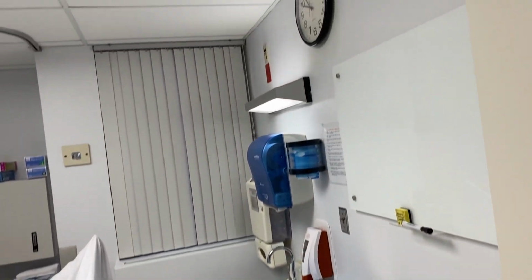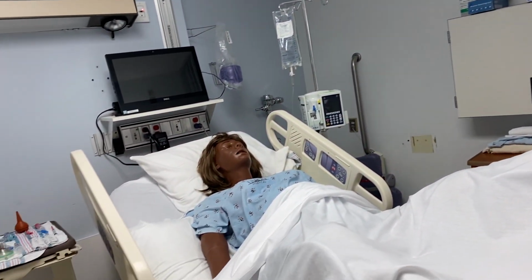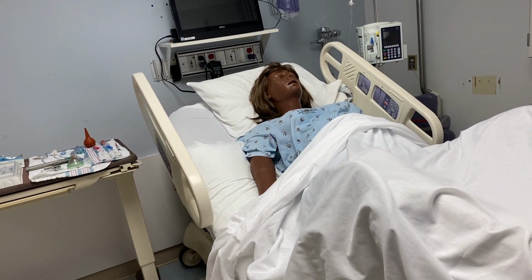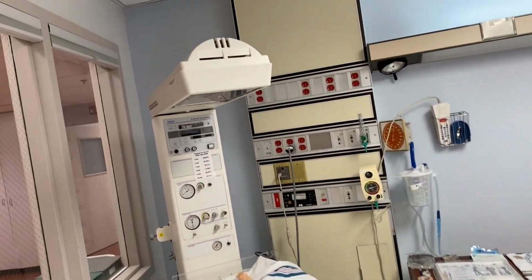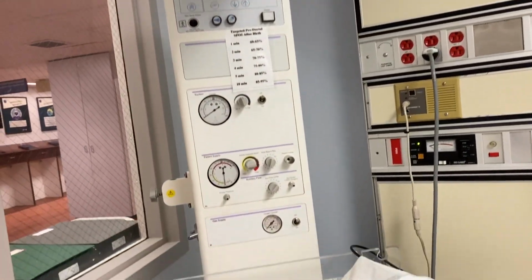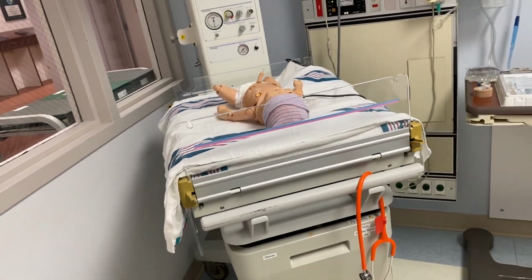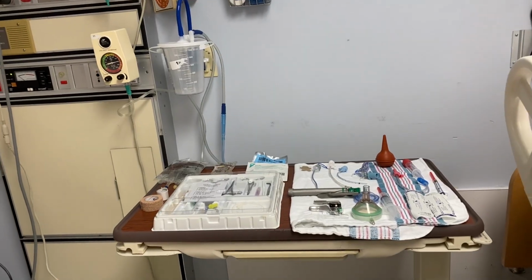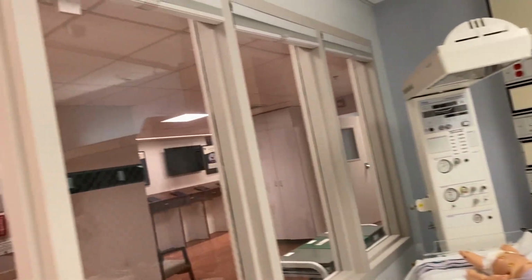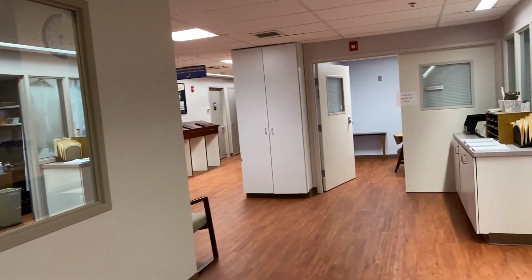This room's set up for some OB simulations with one of our Victoria models and one of our HAL models here. The great thing about being a hospital, of course, is that we get to utilize all of their equipment, and we actually have warmers to mimic what the hospital has. We have this set up for, I think they're doing some umbilical line things, like a neonatal stabilization type of simulation.